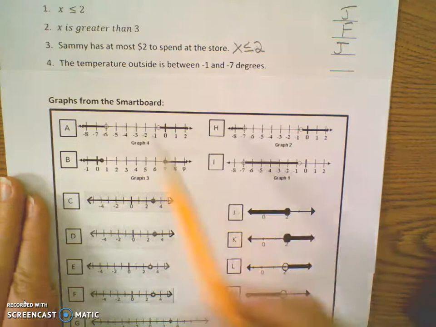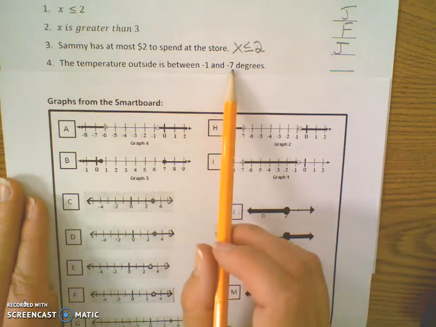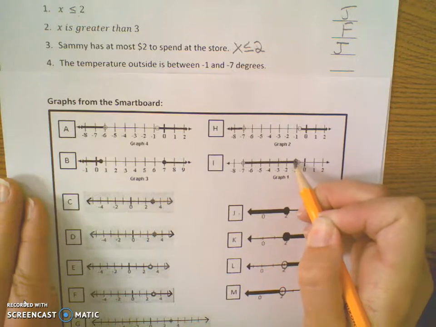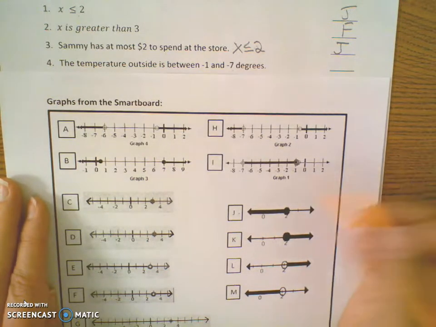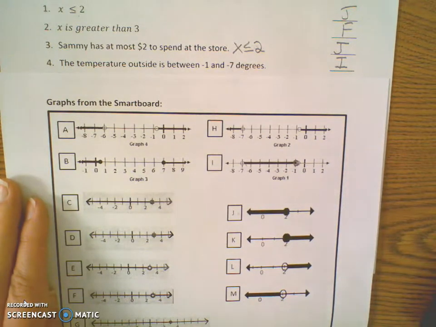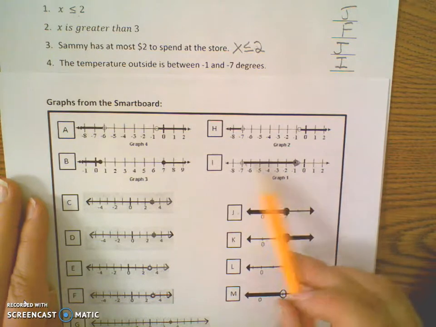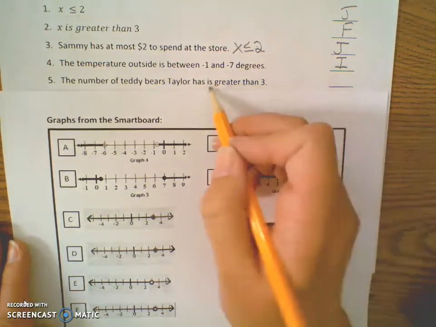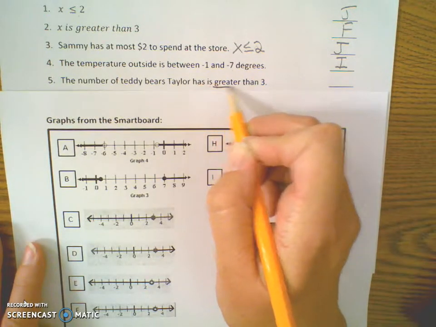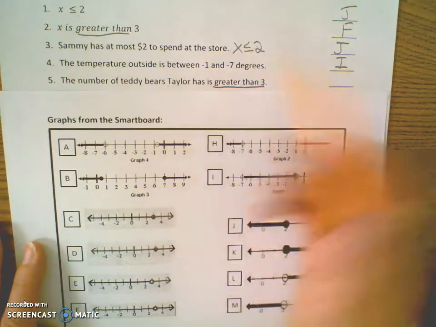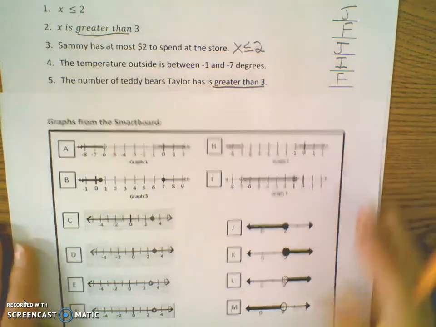Okay, next one. The temperature outside is between -1 and -7 degrees. So this is the one for that, and I know it's a little bit off. This should be over the 1 instead of a little further over. So I is our answer for this. It's the only one that is on 1 and 7, or that's showing things between 1 and 7. Okay, the number of teddy bears Taylor has is greater than 3. So we're still looking at greater than 3. It's just here our x is teddy bears. So that's going to be F again.